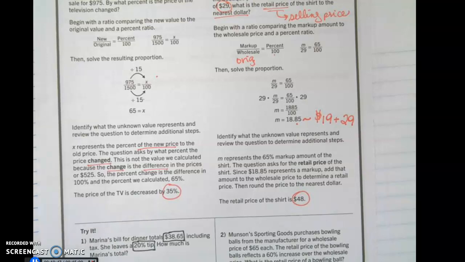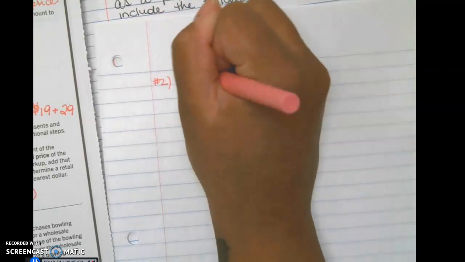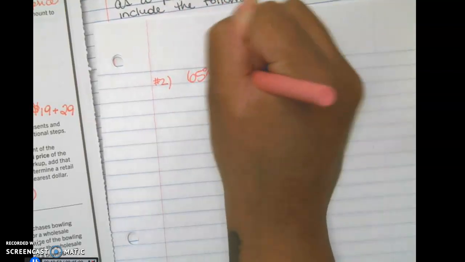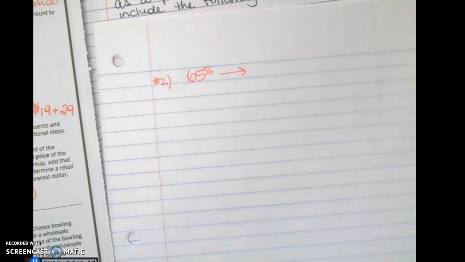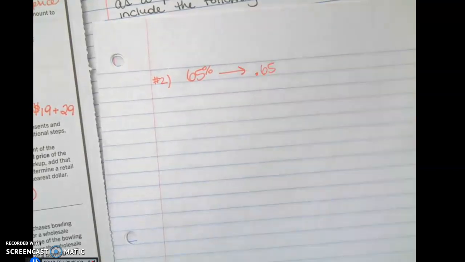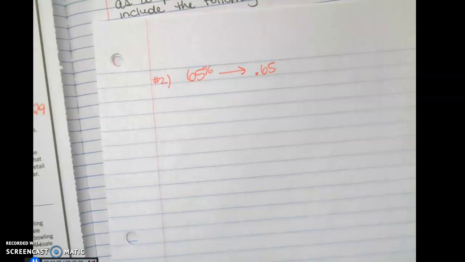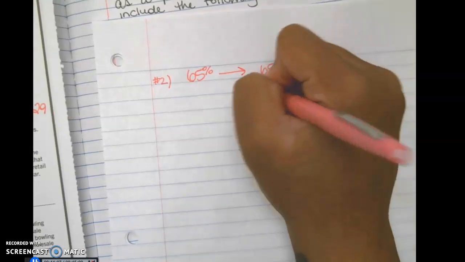Okay, I want to show you a different way of doing that. Whenever you see a percent, what do I want you to convert it to? A decimal. 0.65. Then I want you to multiply it by whatever price they give you. What price did they give me? $29.